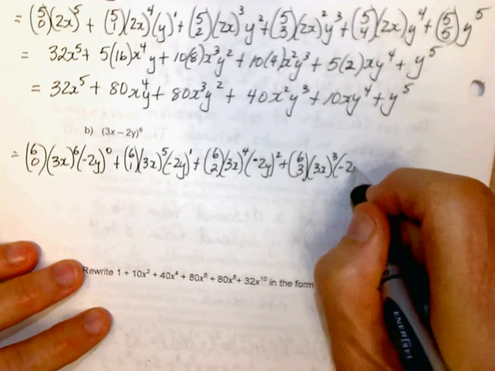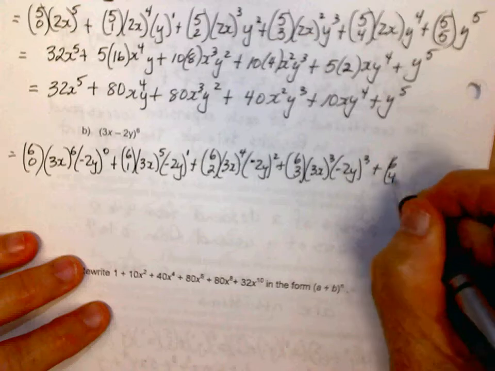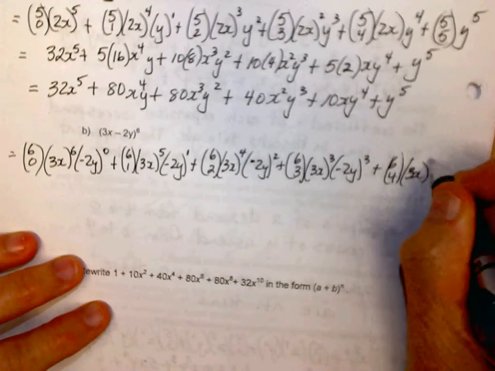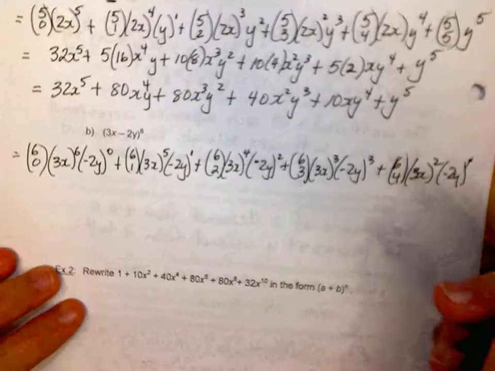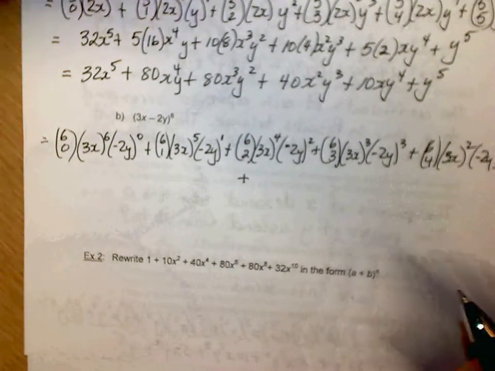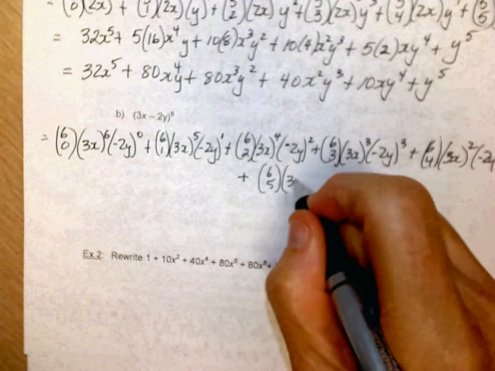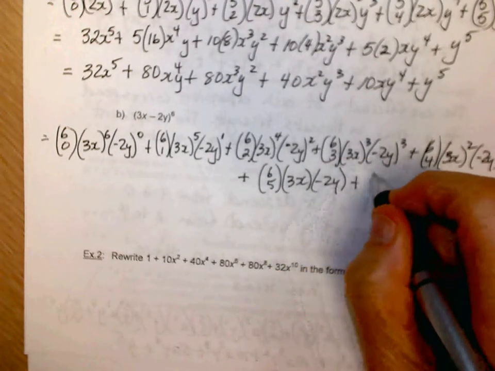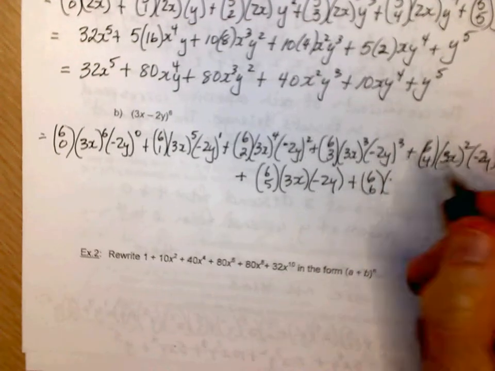Plus 6 choose 4, 3x to the 2 minus 2y to the 4. Running out of room, so I'm just going to finish it off here. 6 choose 5, 3x to the 1 minus 2y plus 6 choose 6, 3x to the 0, excuse me, minus 2y.